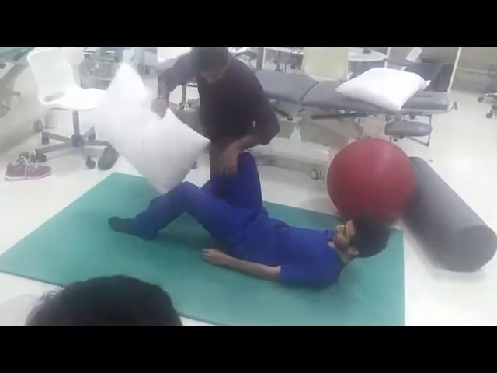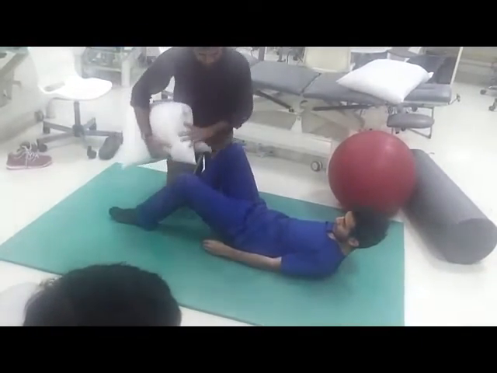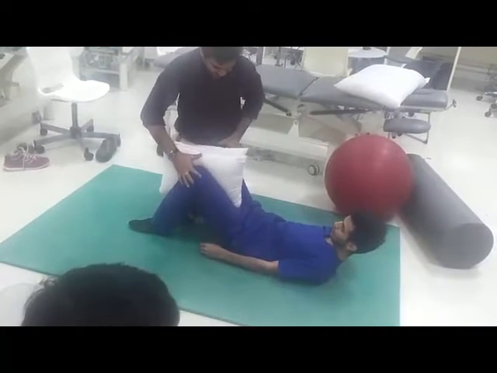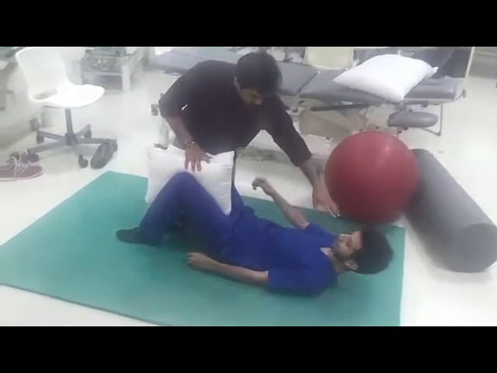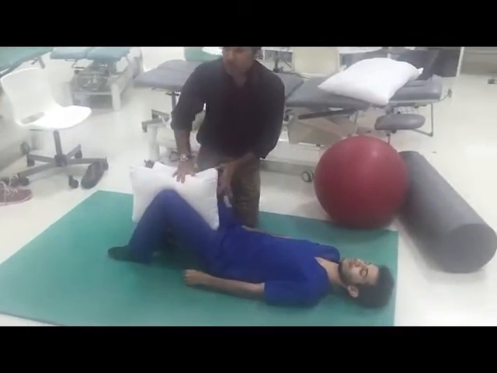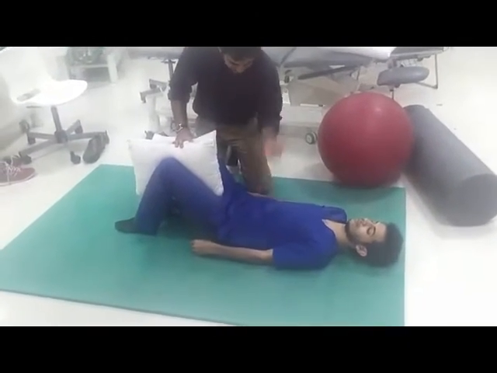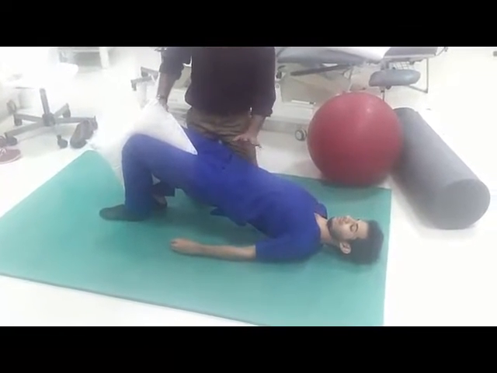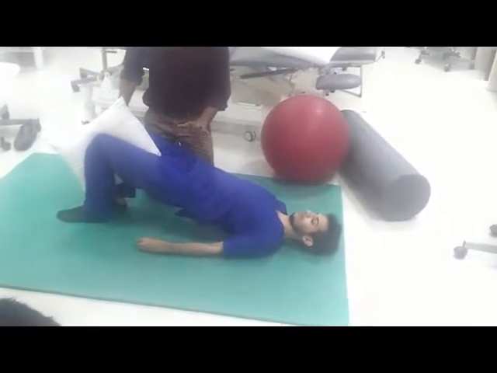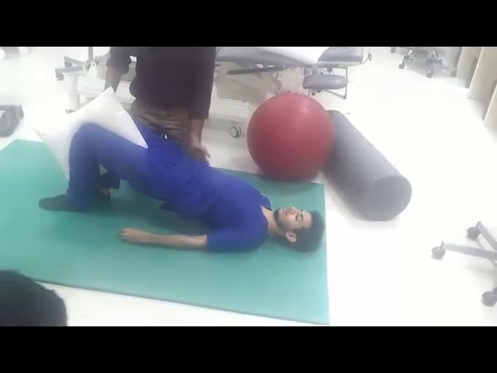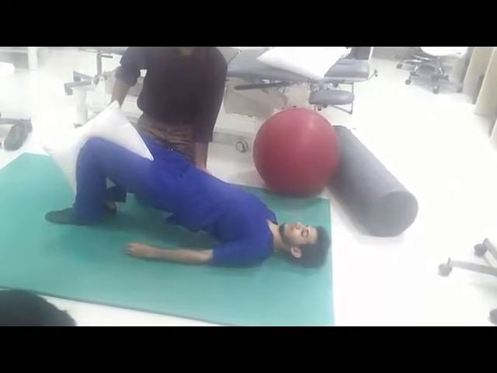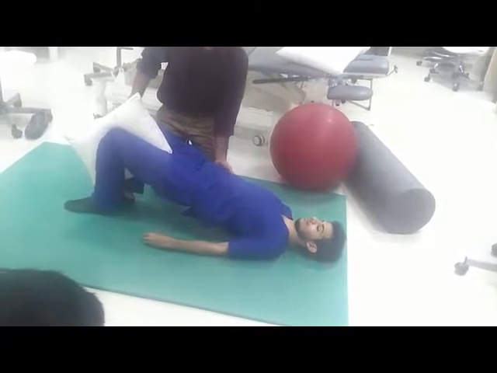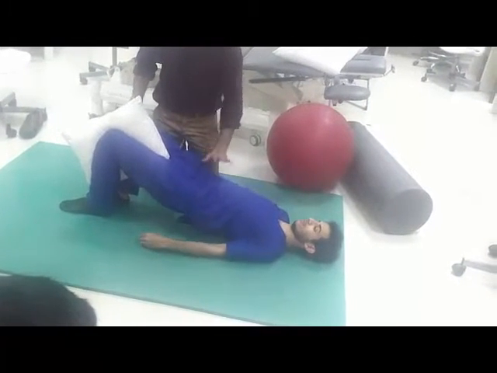Just hold the pillow tightly. Now I'll ask the patient to lift the pelvis up. He has to maintain the pelvis for 10 seconds. So basically we are concentrating on hip muscles, hip extensors, and back extensors. Okay. So we are putting it down.